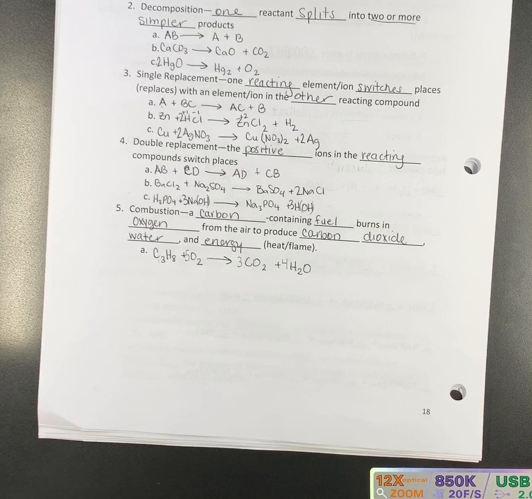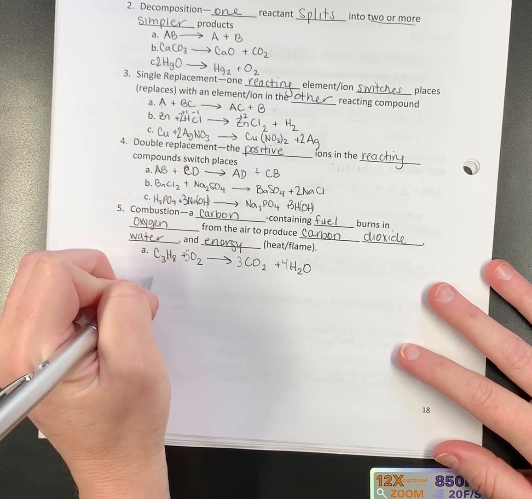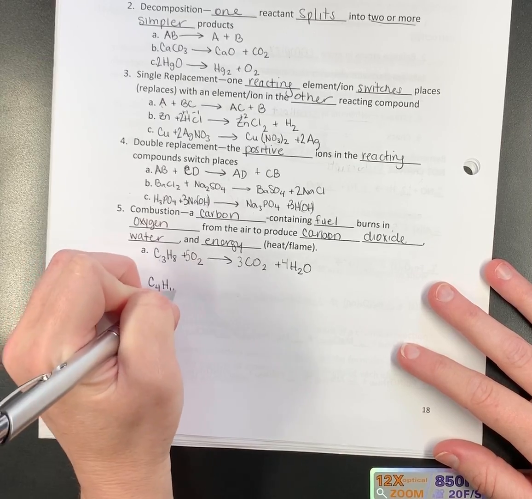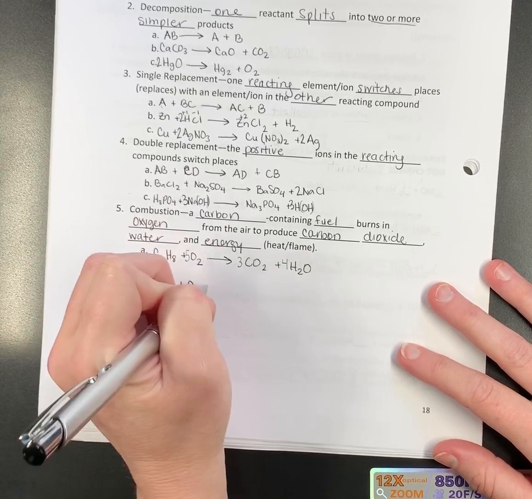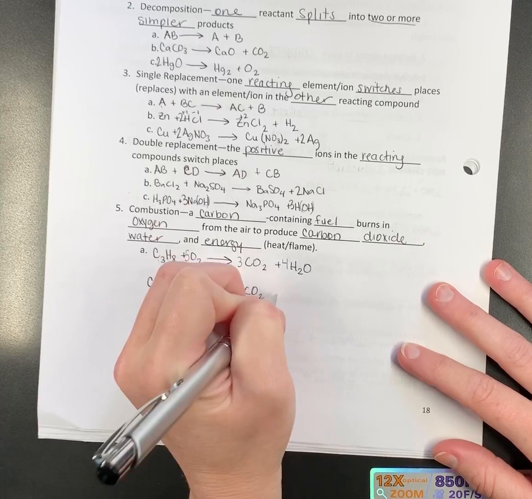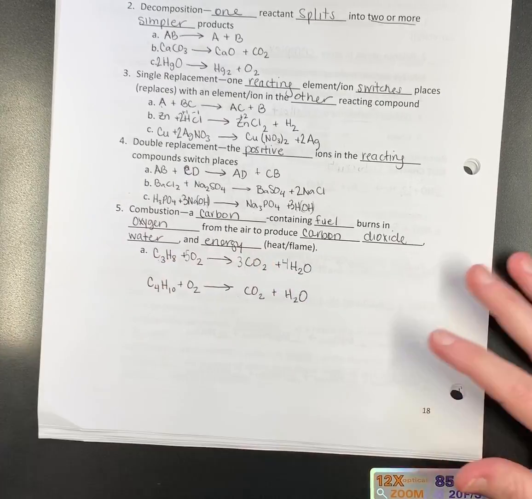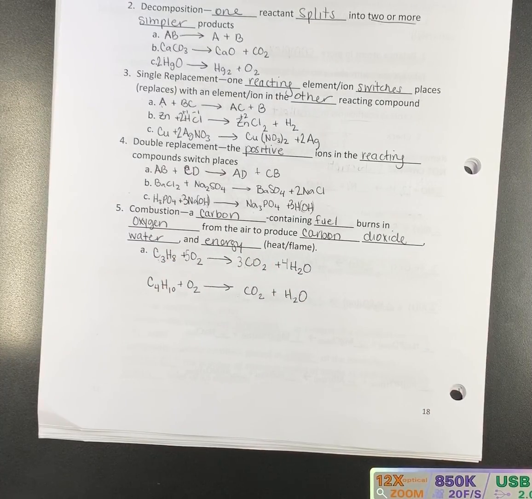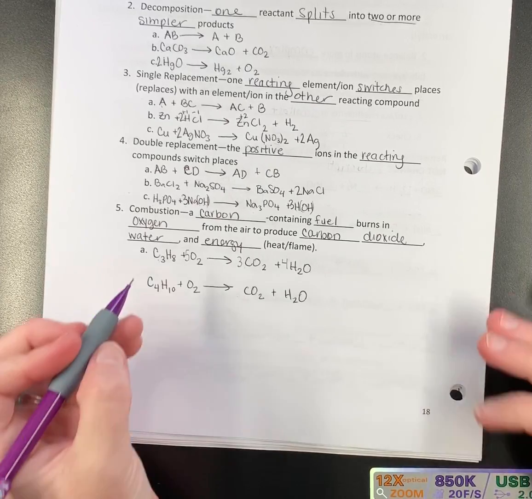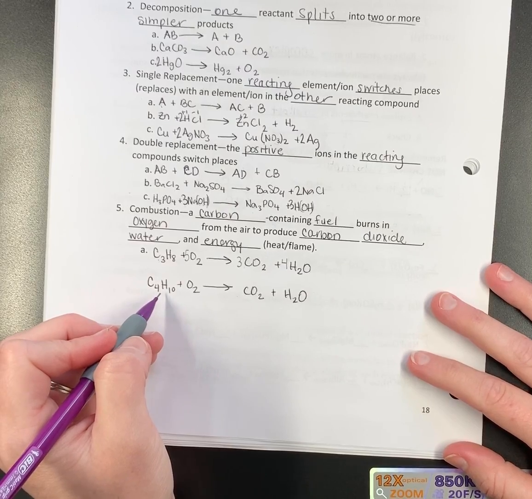I'm going to see if I can find one that doesn't work so evenly, and try a different one. Let's see if we do C4H10 plus oxygen, because I want to show you an example of sometimes it doesn't work that easily. These are large numbers. This may work out. I haven't tried it though. No, it won't.